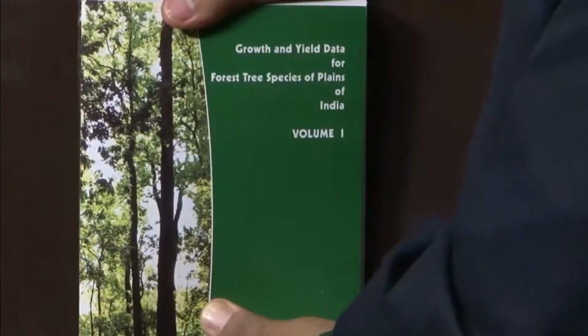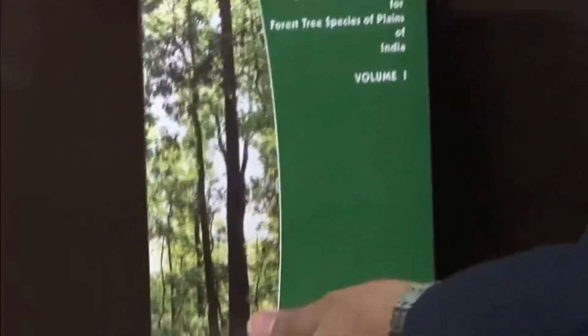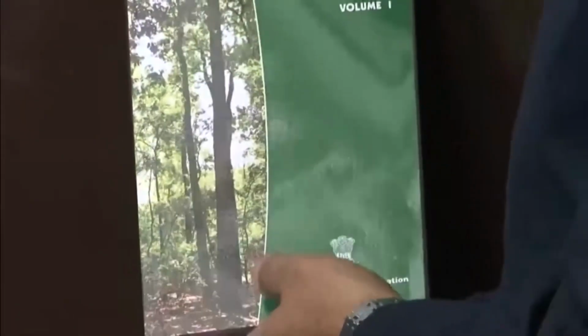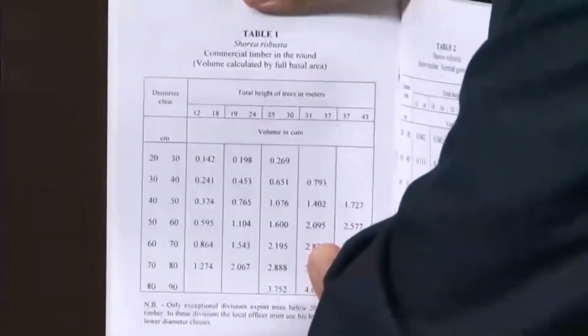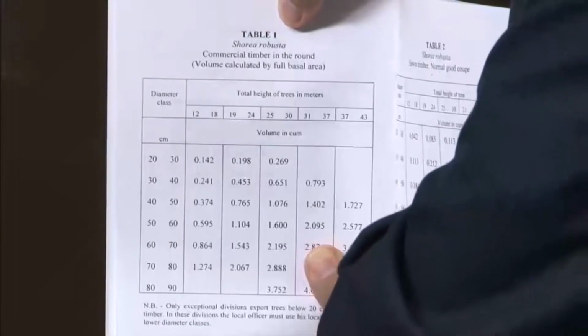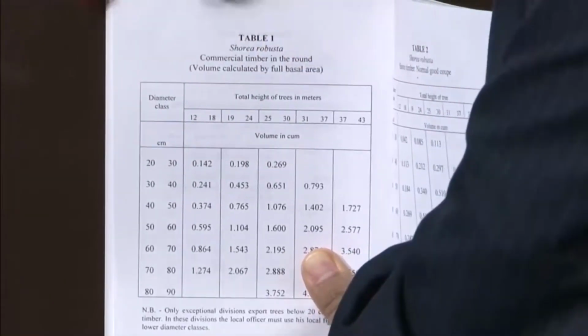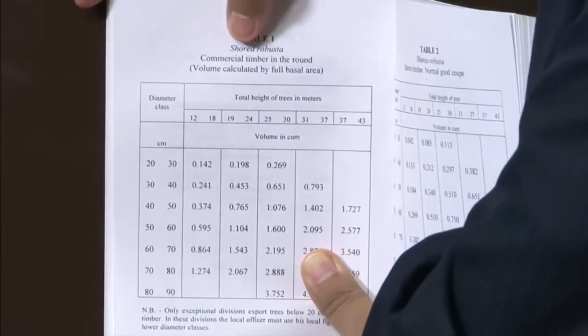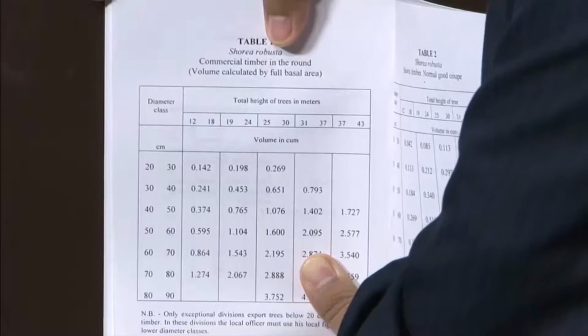And if you looked at a table of the volumes, this is a book that tells us the growth and yield data for forestry species of the plains of India. This book is colloquially called the volume table book or the yield table book. If we look at one particular species, say Shorea robusta, which is sal, this table gives us the commercial timber in the round, and the volume is calculated by the full basal area.